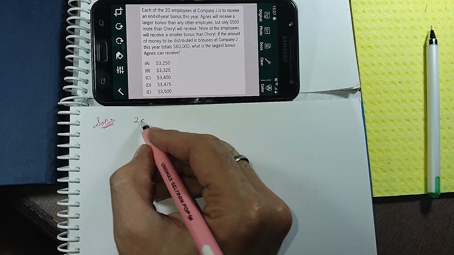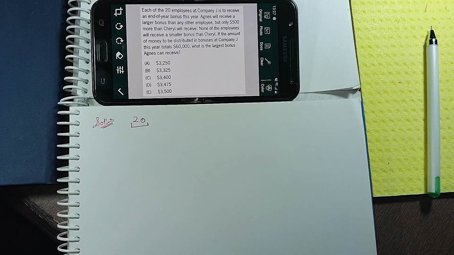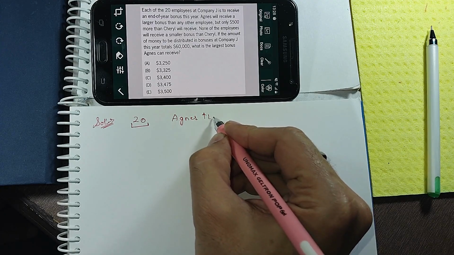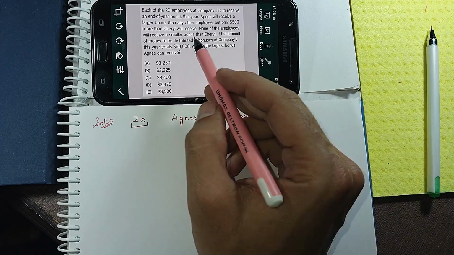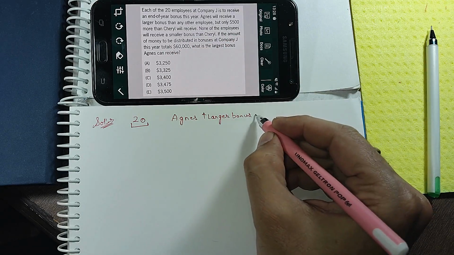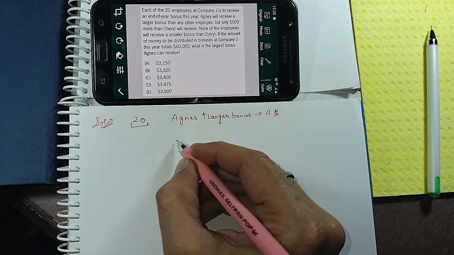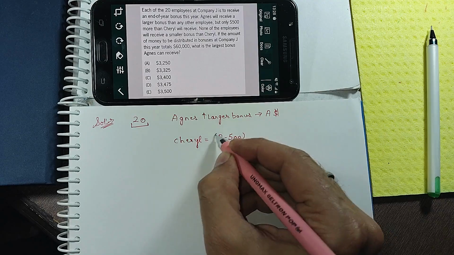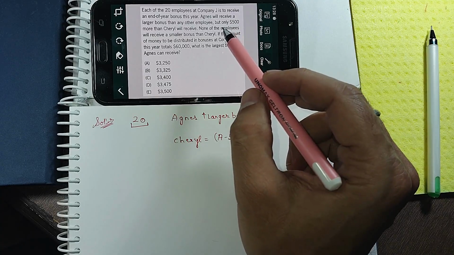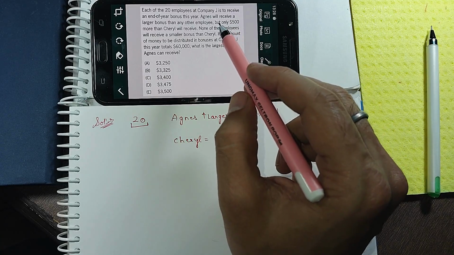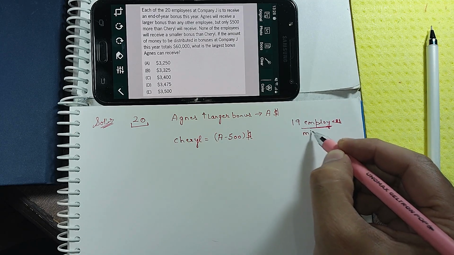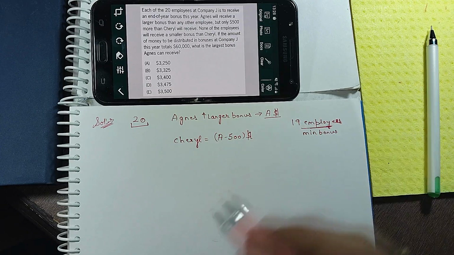So there are a total of 20 employees. Let's write down the data given to us. There are 20 employees, out of which Agnes has to receive the largest bonus, right? Larger bonus than any other employee. Now there is one more condition, that but only $500 more than Cheryl. So let us suppose Agnes receives $A of bonus, then Cheryl will receive A minus $500, right? Now there is one logic over here, that Agnes will receive the maximum in a condition where the rest of the 19 employees will receive the minimum bonus, right? In that condition, Agnes will receive the maximum bonus.